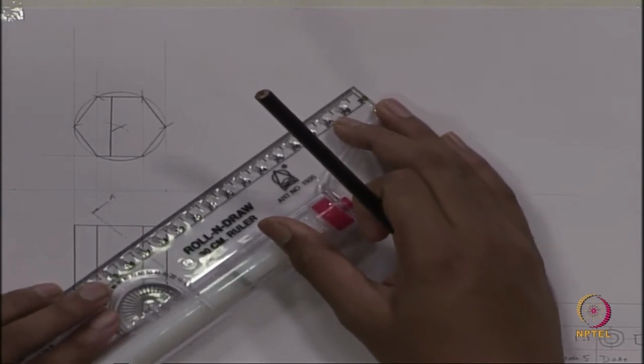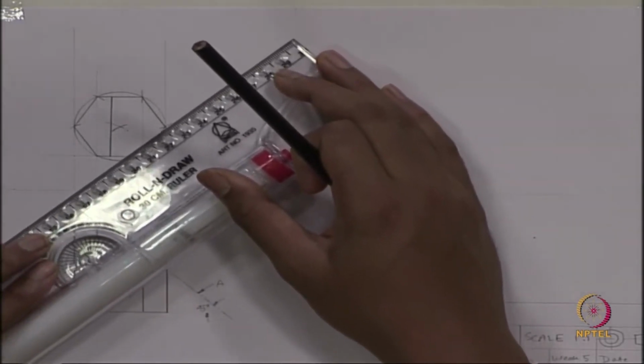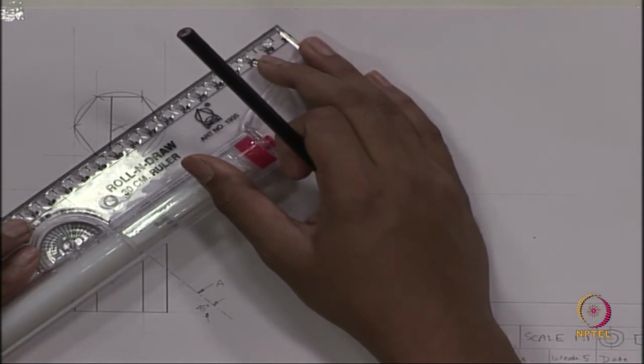Already we got that 45 degree here. So, from here only we can take the reference for drawing the section lines.